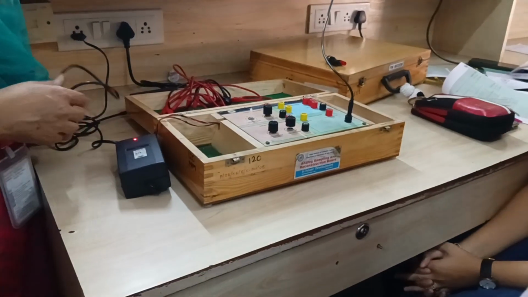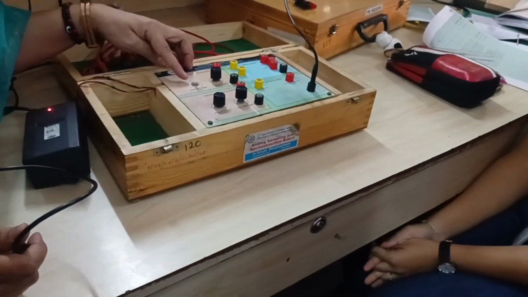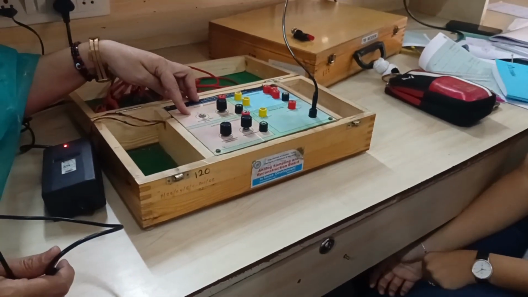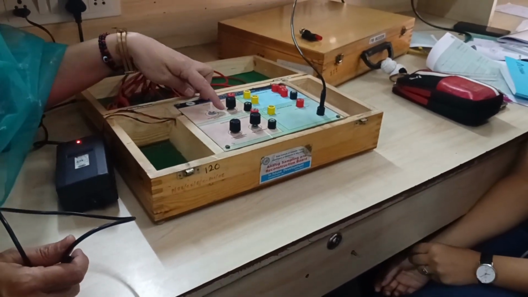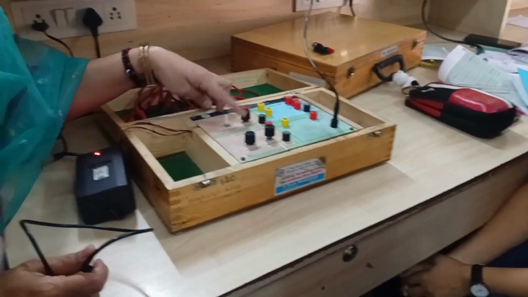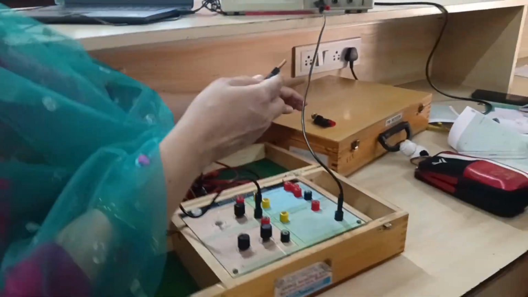Okay. So first we will observe the modulating signal. You can change the modulating signal frequency using these P1 and P2 knobs. What is the range of frequency and amplitude here? 0 to 5 volt, and the frequency range is from 300 Hz to 3.4 kHz. Okay. So let's observe here the modulating signal.